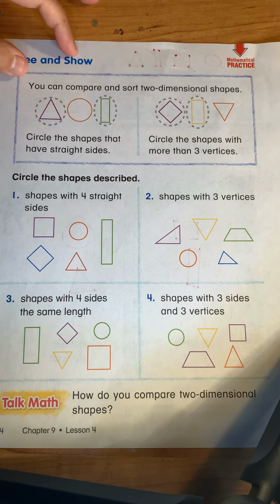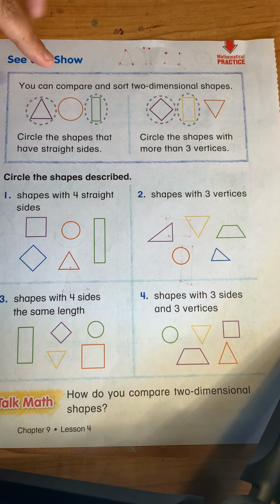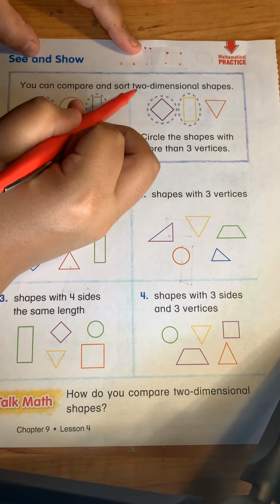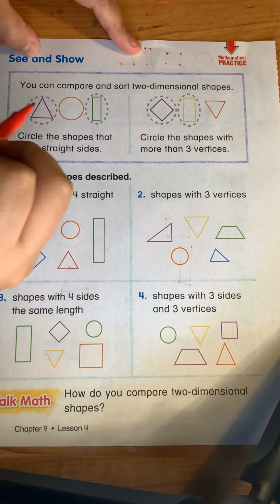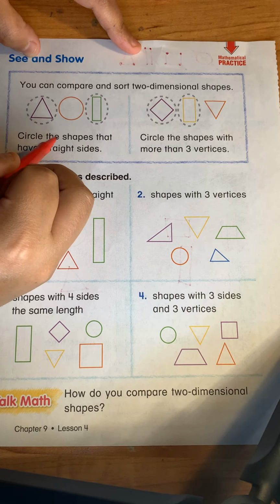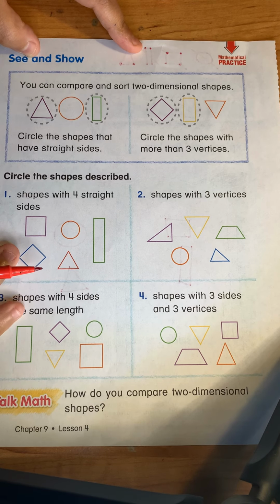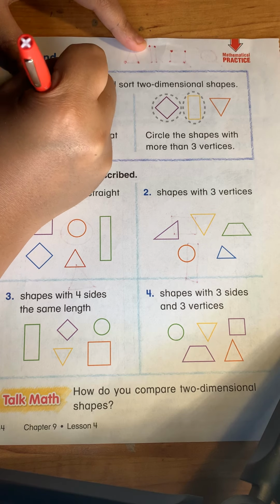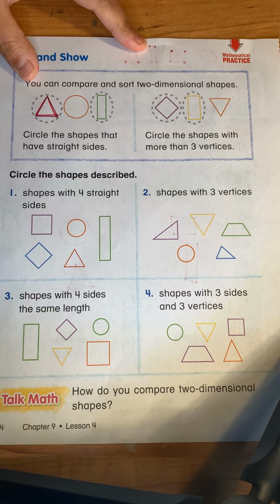And we're going to read the directions or the rules that they tell us up here before we start. It says, you can compare and sort 2-dimensional shapes. So for example, it says, circle the shapes that have straight sides. So notice how this triangle, it has straight sides, right? They go in different directions.